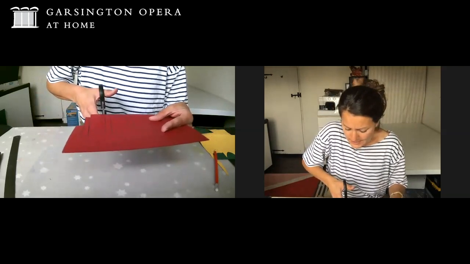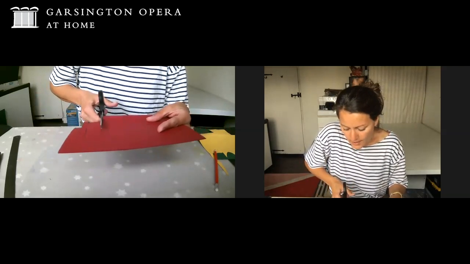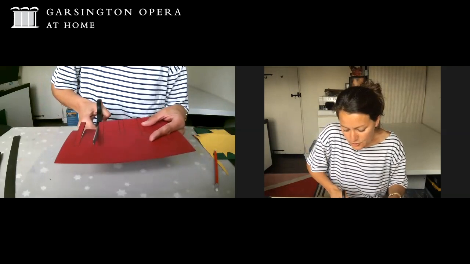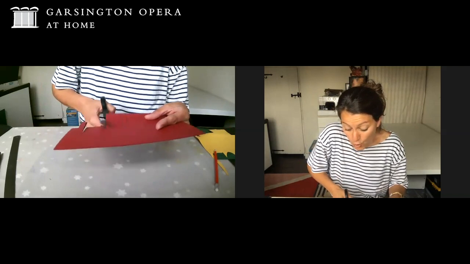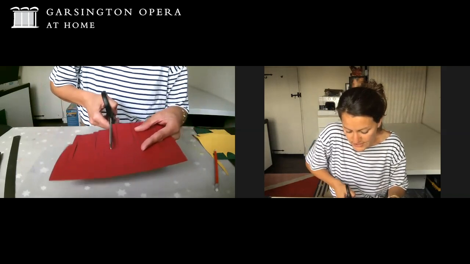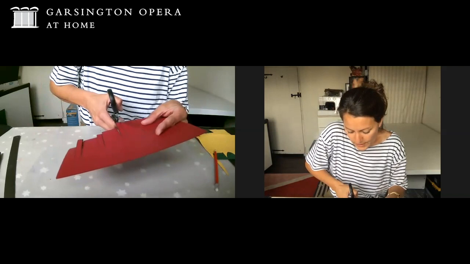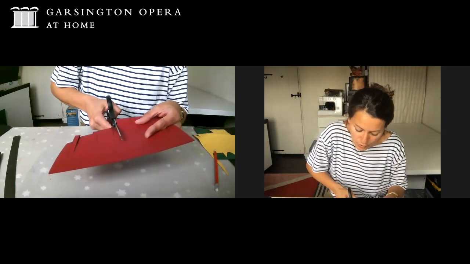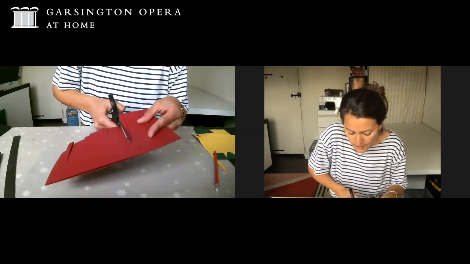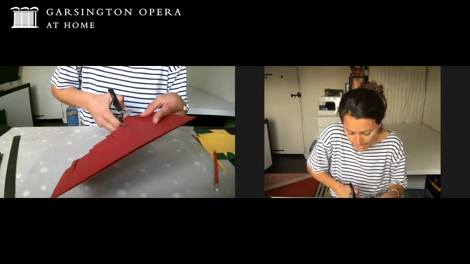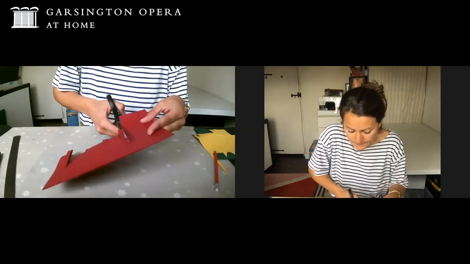Hope that makes sense. So you're just doing cuts up to that little cross line. Try and be nice and accurate, because when you then fold these over, which we'll do in just a second, it will be easier if you've been quite accurate with your cutting. So there we go. I'm doing this quite quickly, but being accurate.